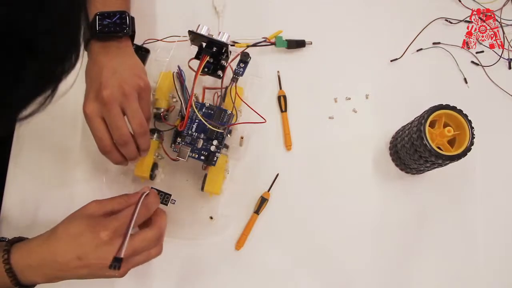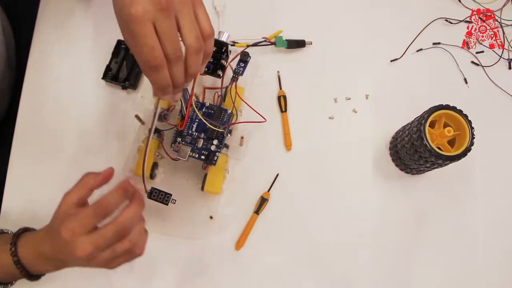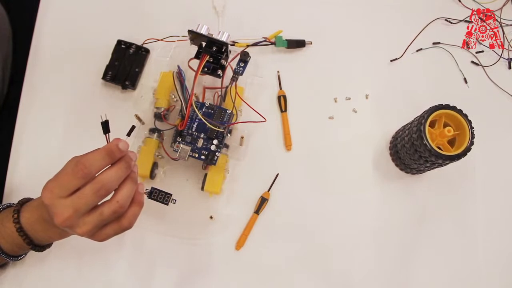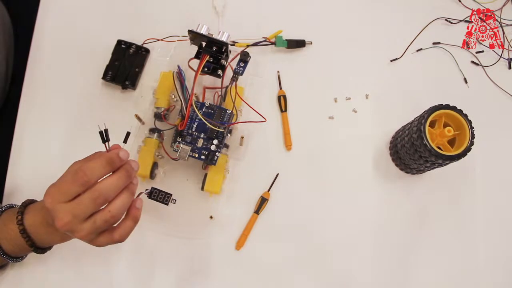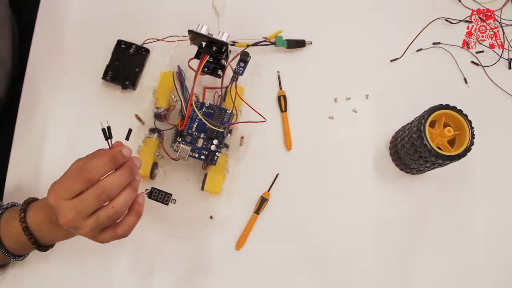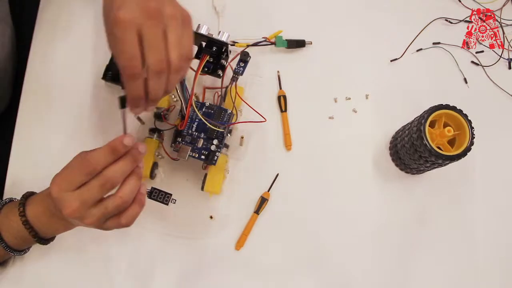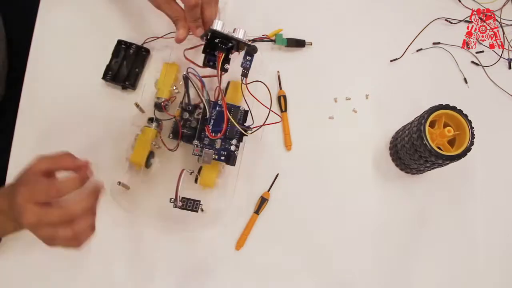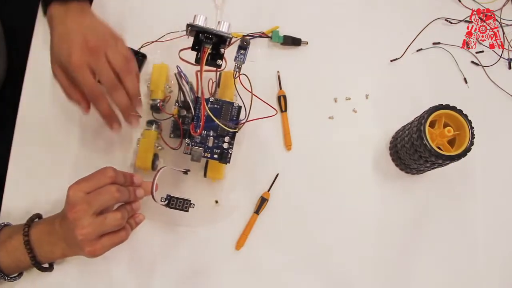The pink one is for ground, the gray one is for VCC, and the other is for VT. So the connections are going to be: the ground is just going to go to the ground of the motor driver, sorry, of the Arduino board. So it's where you pass it through here.